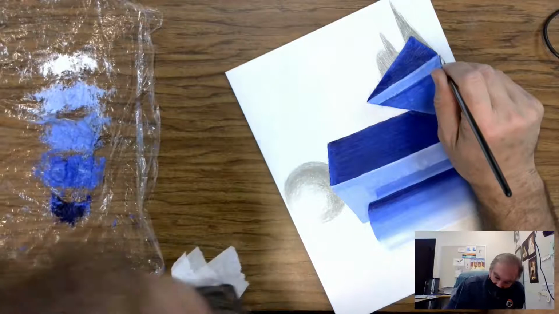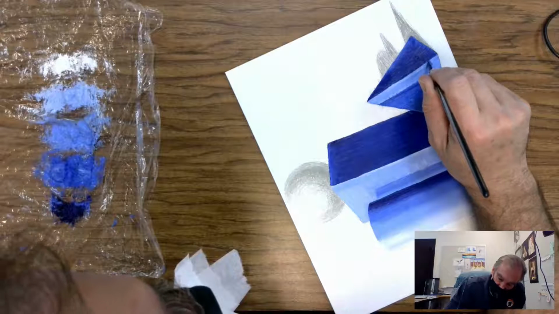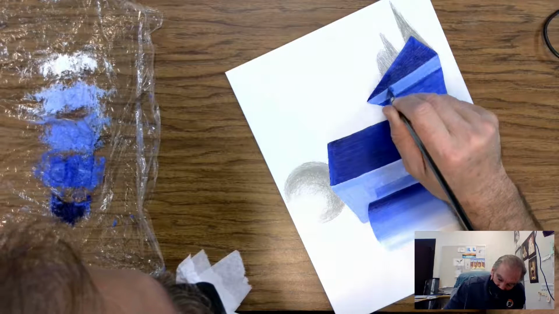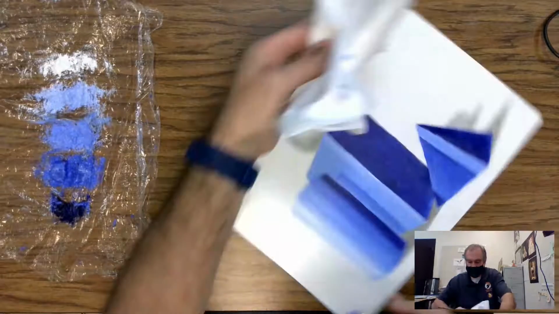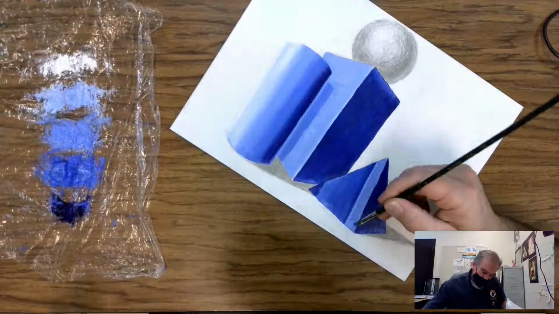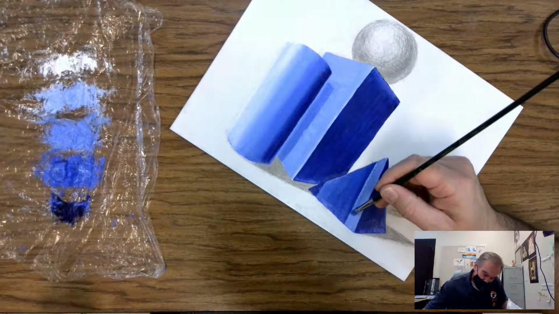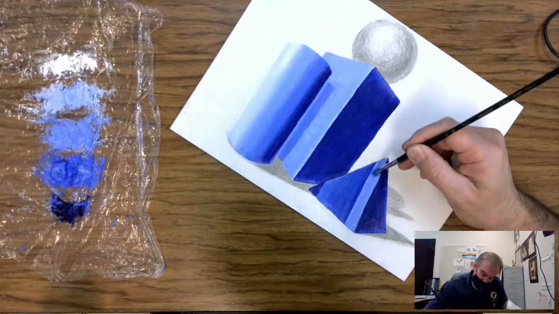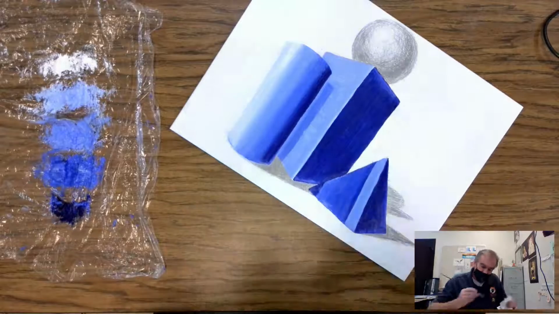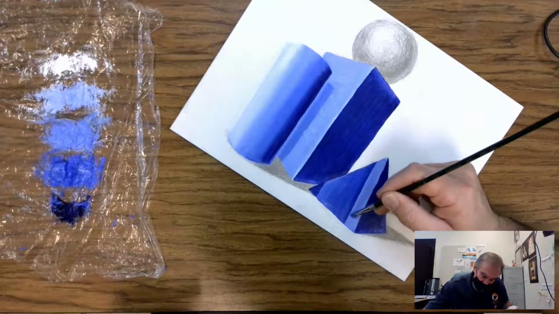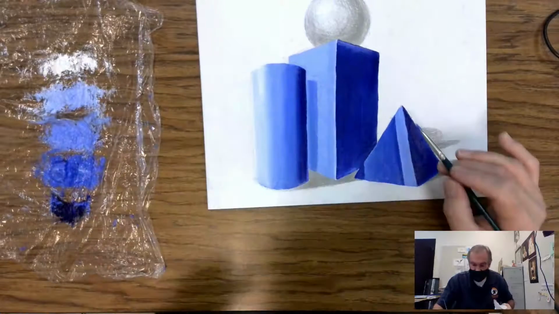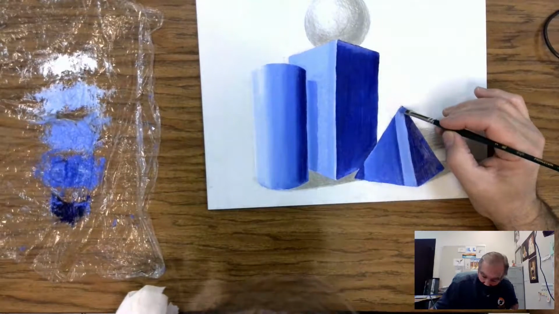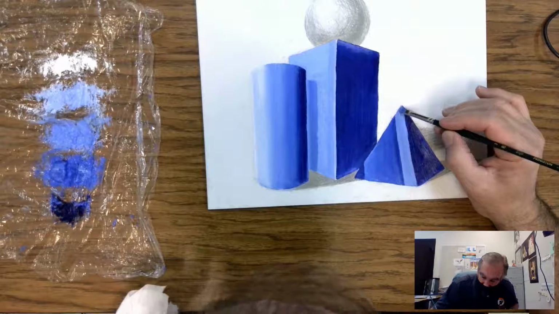Clean up my brush in between. Rotate this way. And blend that like that, so that it's just a subtle change, not a dramatic change.